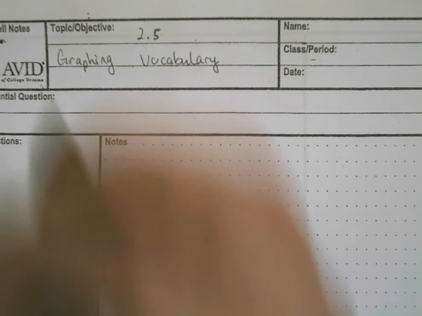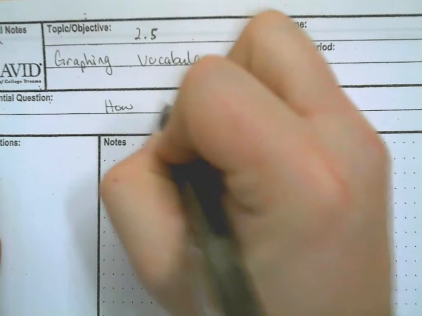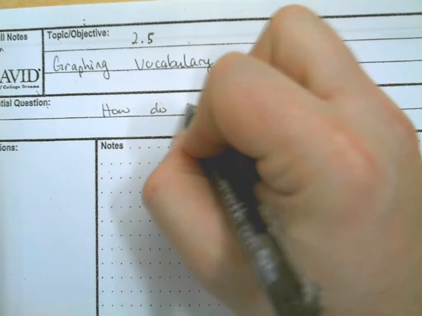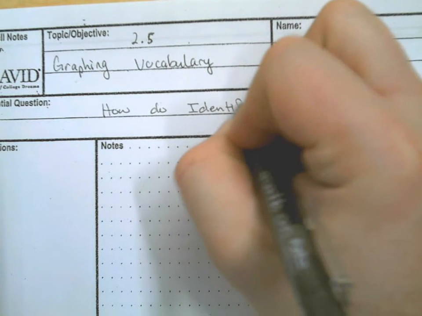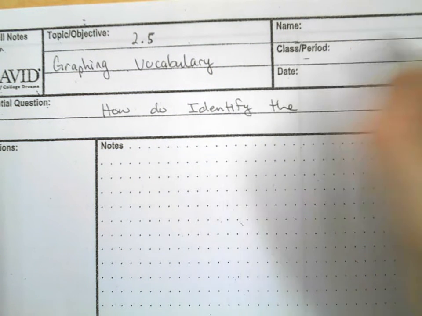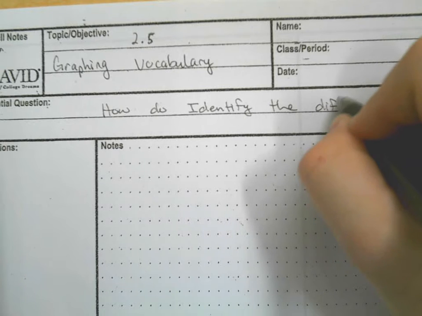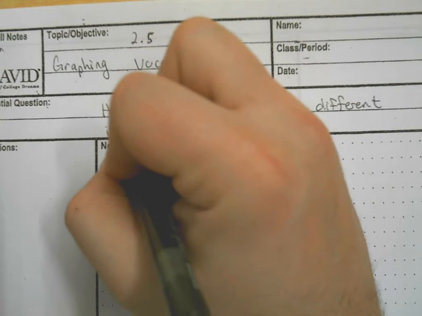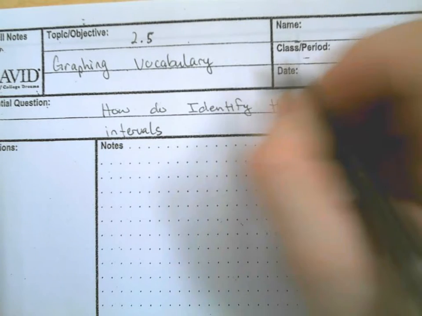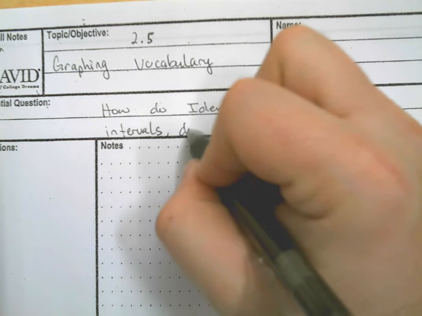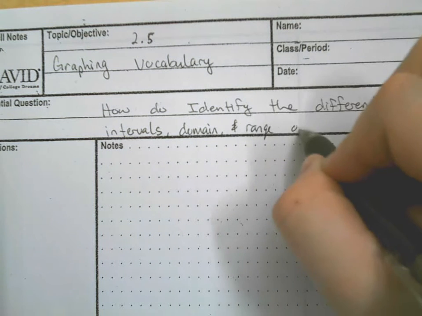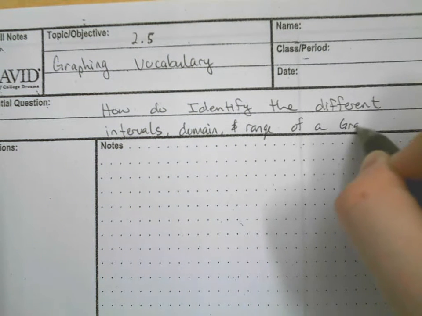And our essential question will be, how do I identify the different intervals, domain, and range of a graph?